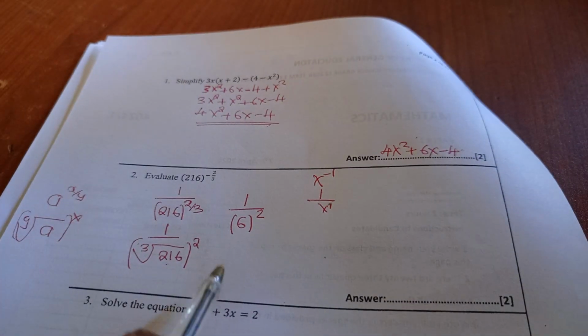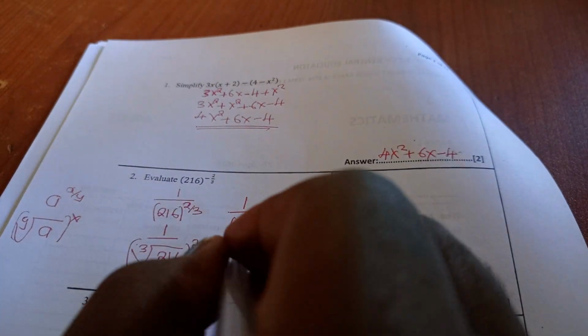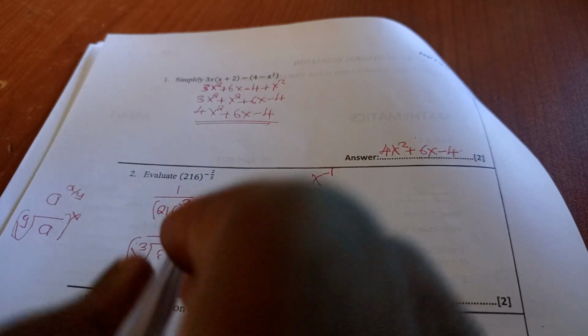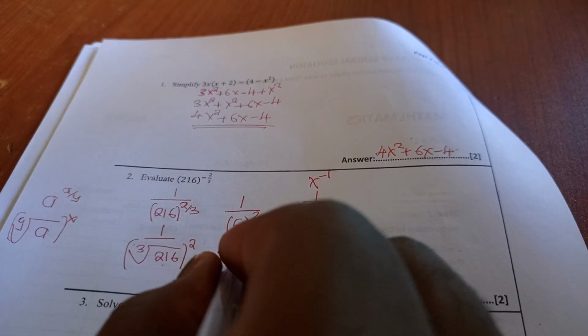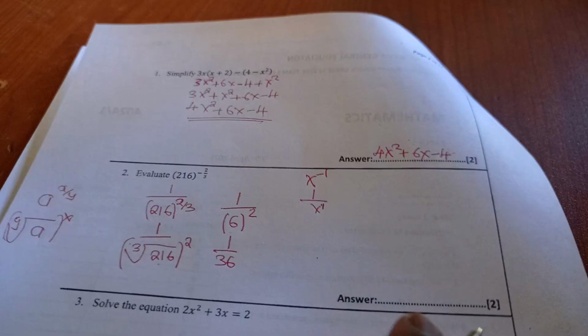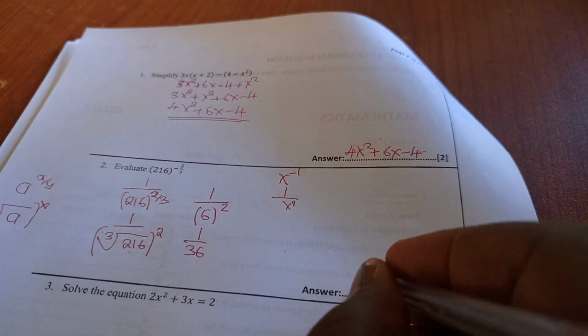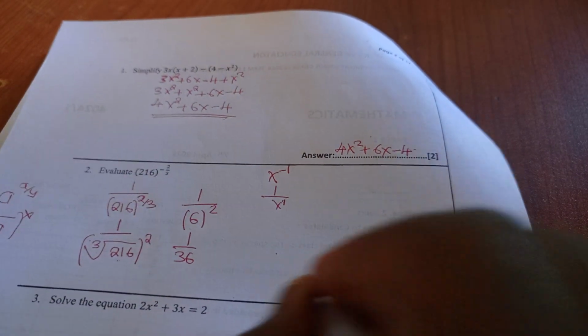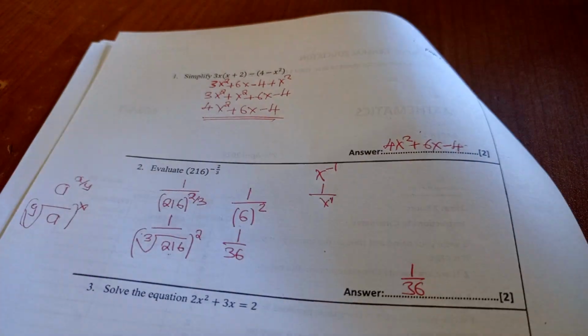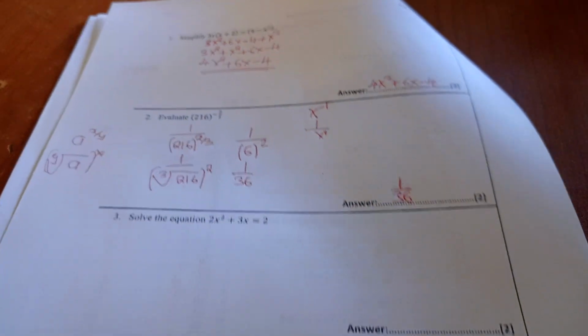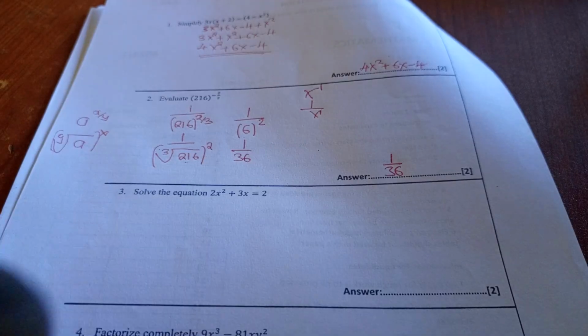So it's 1 over 6 to the power 2. Don't forget this 2, the square here. Then we say 1 over, so 6 times 6 will get 36. So the answer you write here is 1 over 36. Very simple. Then we go to the next question, which is question number 3.